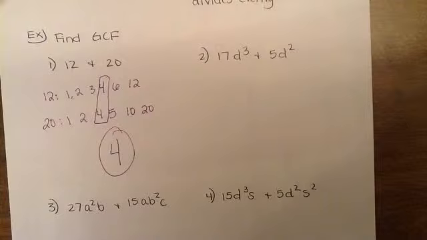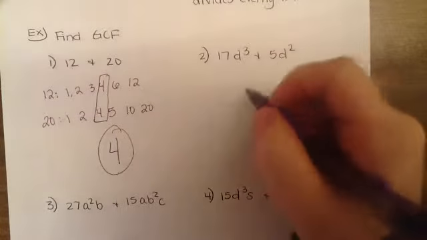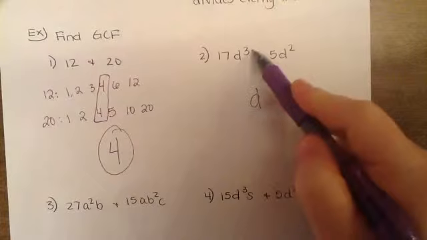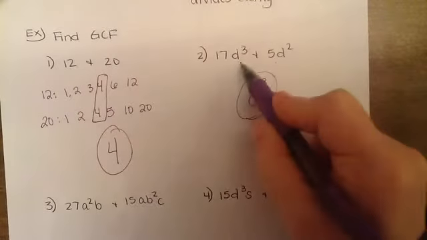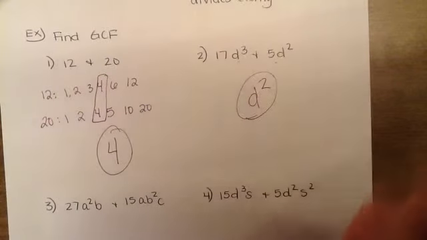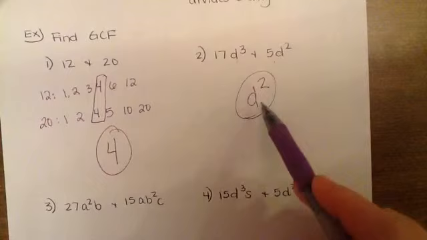If we look at number 2, 17d cubed plus 5d squared. 17 and 5. Can we divide those two by the same thing? No. Both of those are prime. So the only thing they have in common is d. This one has 3 d's. This one has 2 d's. What's the largest number of d's they have in common? 2. They both have 2 d's. This one has 1 extra, but they both have 2 d's. If you were to list those out, they both have 2. So d squared is the only thing these two terms have in common.